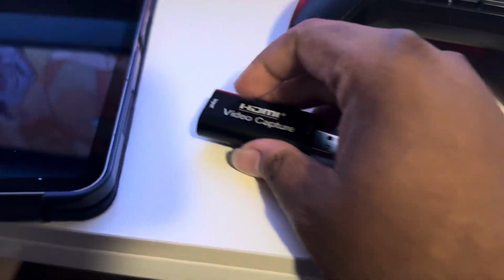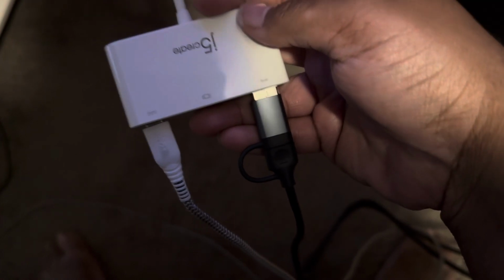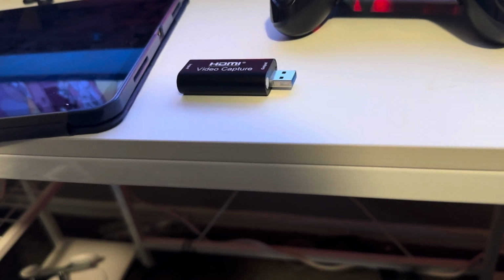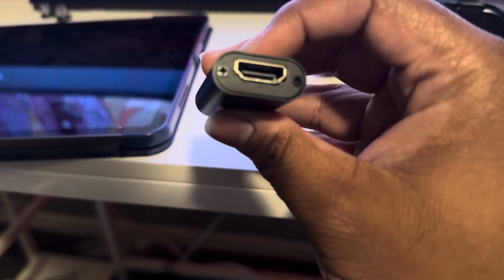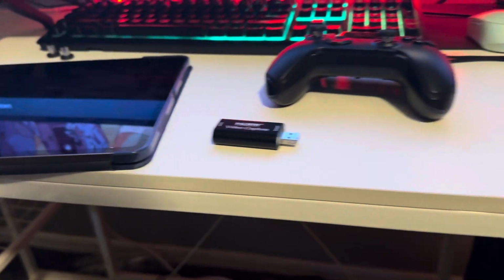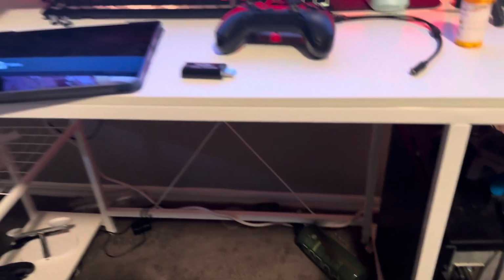But yeah, you can take something like this and then plug it into this, and obviously plug your source into the HDMI part of it, and then just go off of that. So that's what I've been doing.